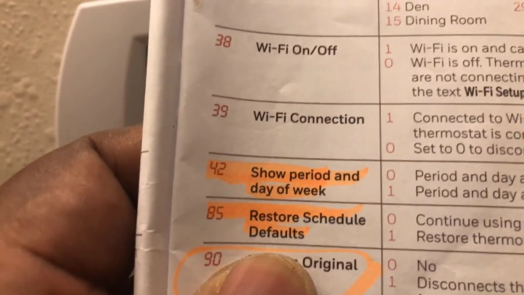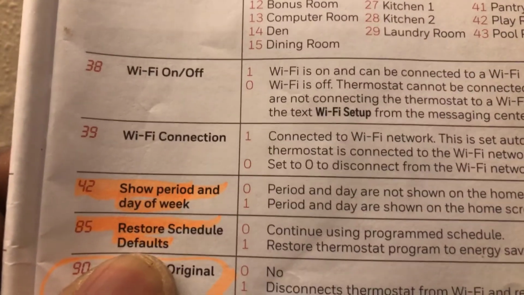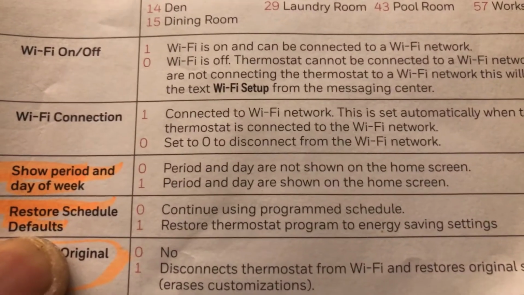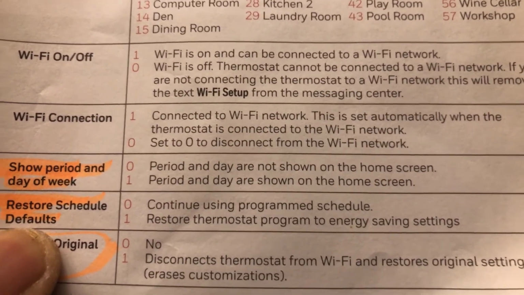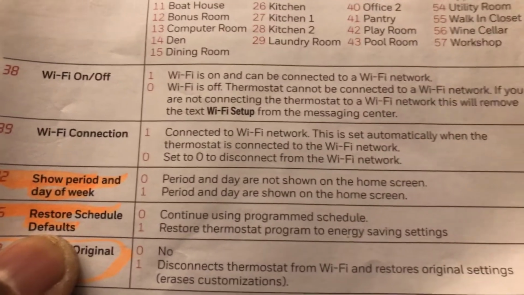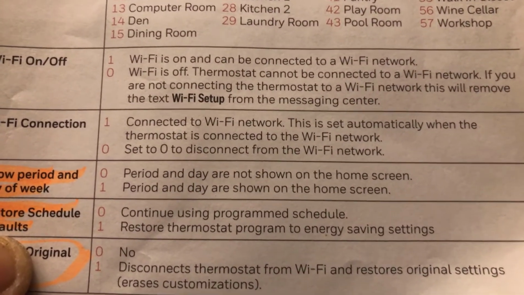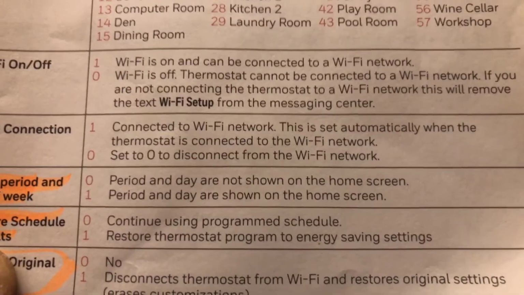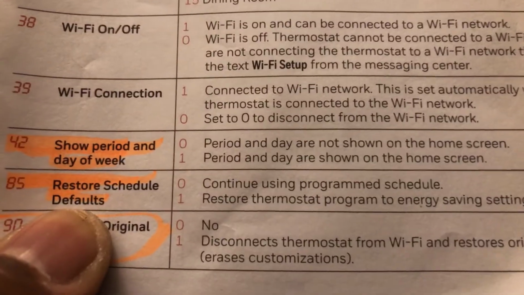Okay, on the system function, I'm going to show you function number 85, restore system defaults. Say for instance, you set everything and you want to go back to default settings. The only thing you have to do is go to function number 85 and go to option number 1. But I'm going to leave mine as 0 because I overrode it. But if I want to go back to restore it, I just use option number 1.